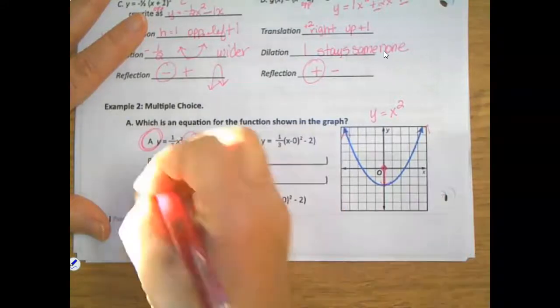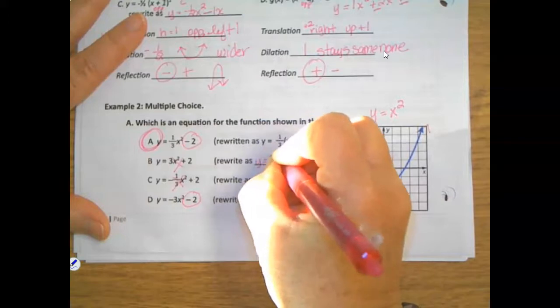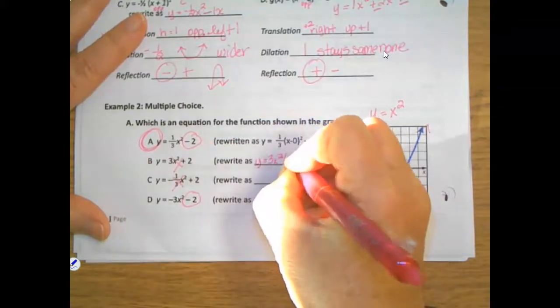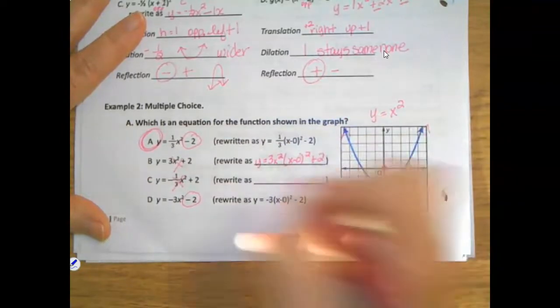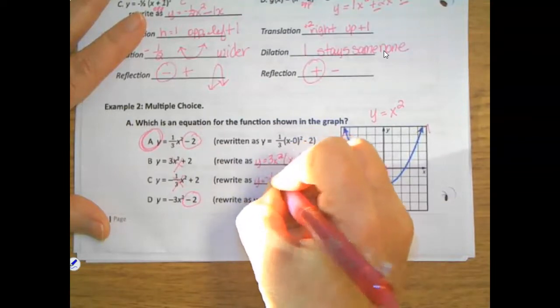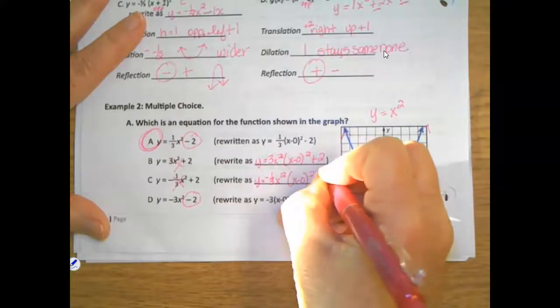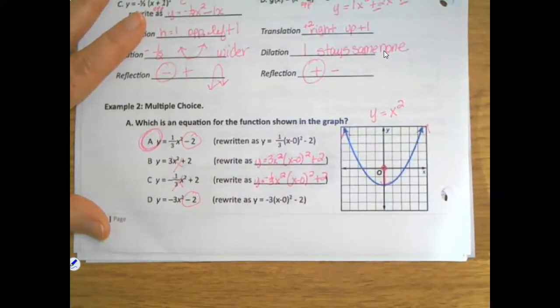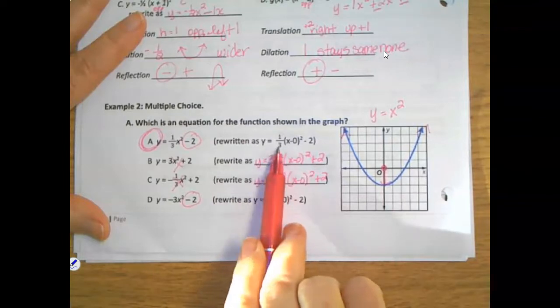We can rewrite these real quickly. So y is equal to 3x squared, x minus 0 squared, and plus 2. Rewrite this one. Y is equal to negative 1/3 x squared. Again, x minus 0 squared plus 2. And that one's already written. So down 2, spread wide, positive.